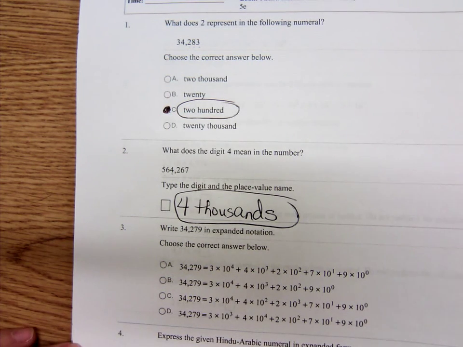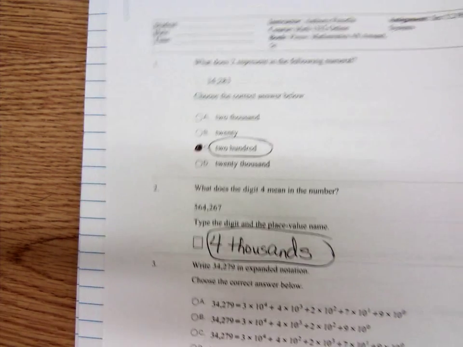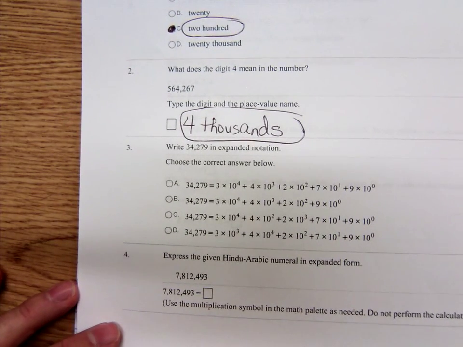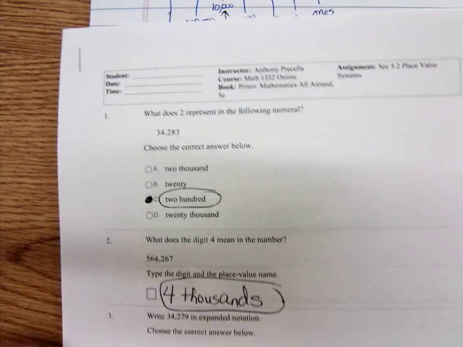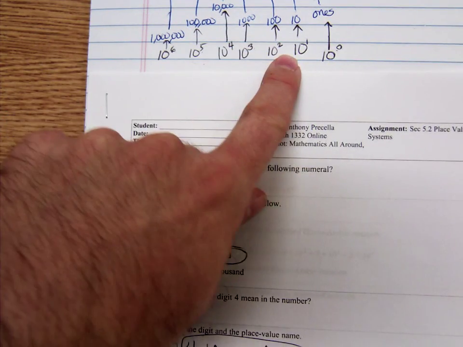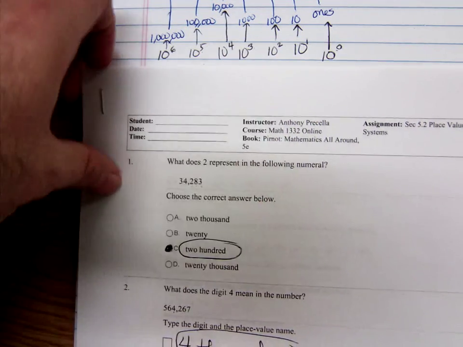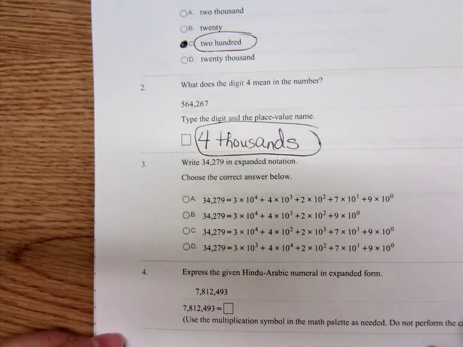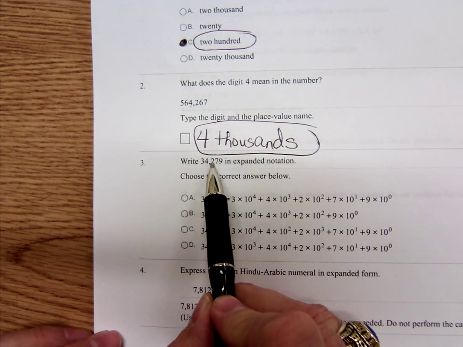Now, problem number 3, we're actually going to start expanding, writing the numbers in expanded notation. Remember what I said about the 1's position being 10 to the 0, 10 to the 1, 2, 3, 4. So to get started, writing this in expanded notation, 0, 1, 2, 3, 4.